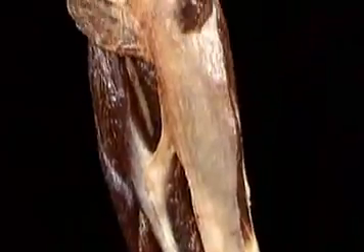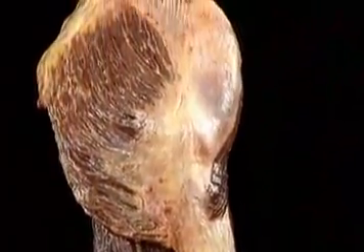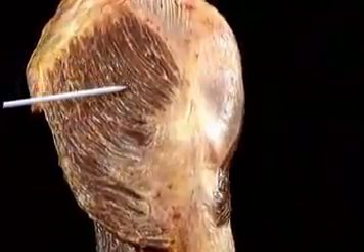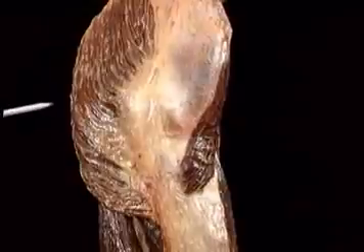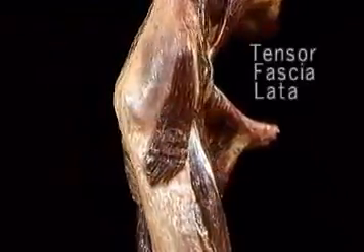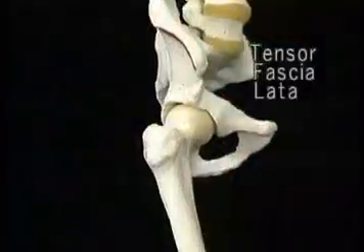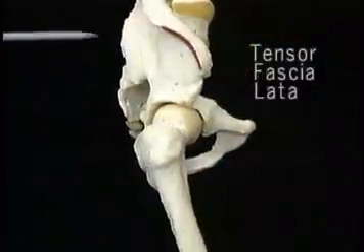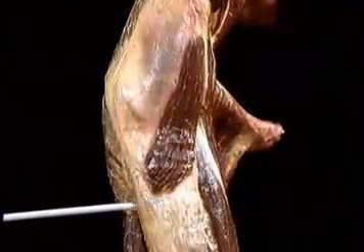The iliotibial tract acts as the tendon of insertion of two muscles. A big one back here, gluteus maximus, which we'll see later, and this one, which we were just getting ready to look at, tensor fasciae lata. Tensor fasciae lata arises from the iliac crest, here. It inserts here on the iliotibial tract.